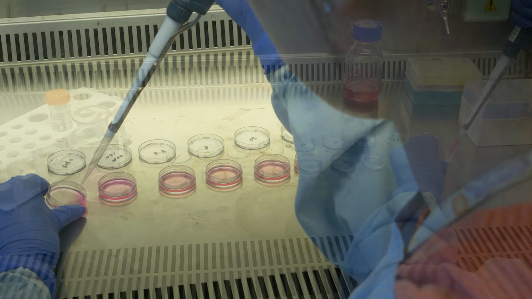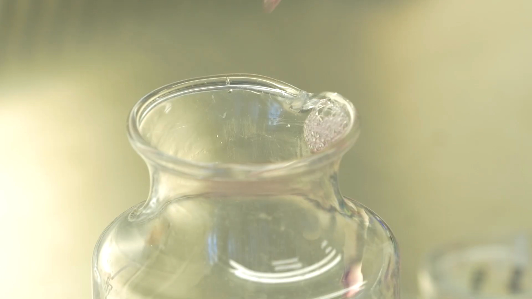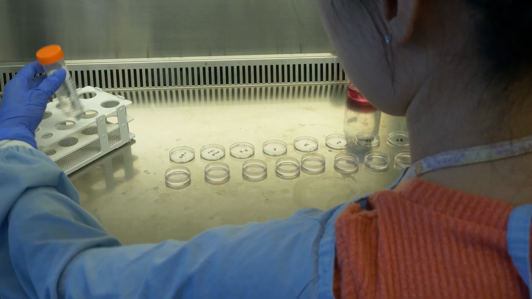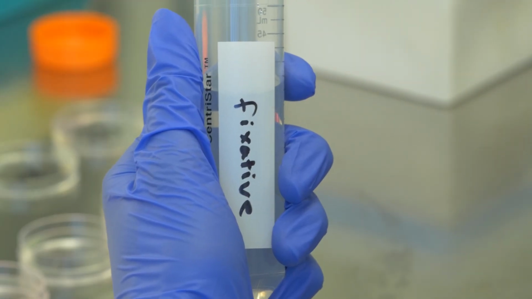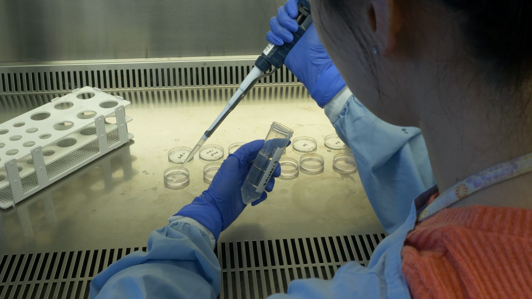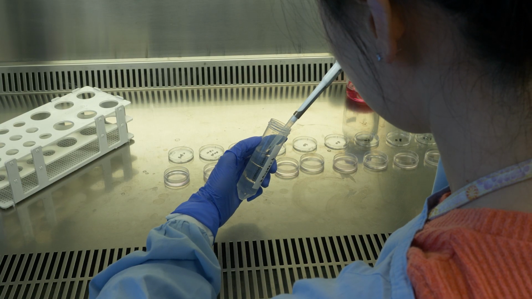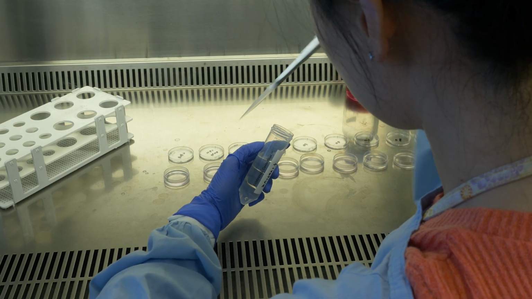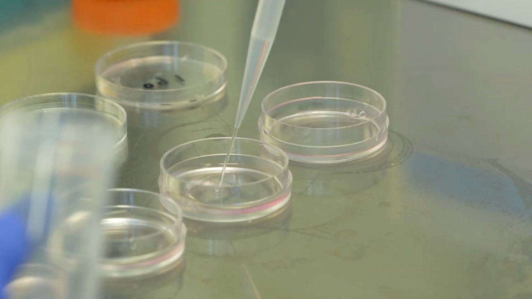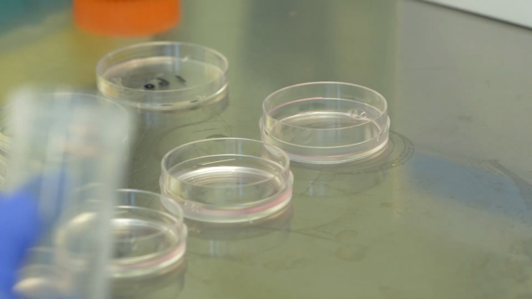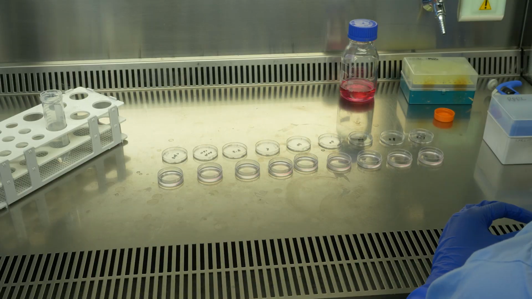Now JJ will remove the media, and this time we are going to fix the cells by addition of 1 ml fixative to each dish. The broad objective of tissue fixation is to preserve cells and tissue components in a lifelike state. In this case, the fixative is 80% ethanol. We add 80% ethanol to dishes and wait for 15 minutes.